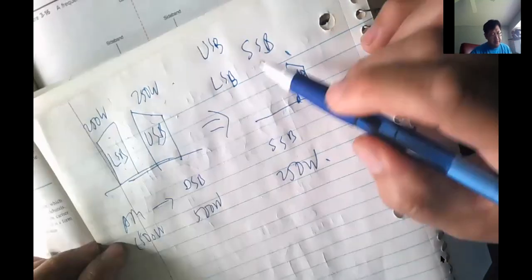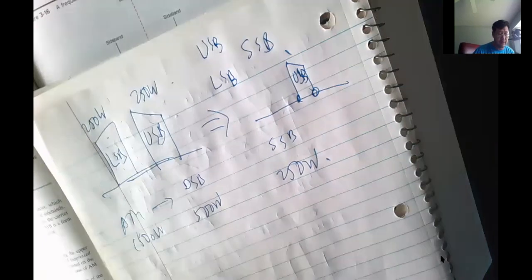So there are two SSBs. When you receive an SSB signal, the receiver has to know whether it's upper or lower sideband SSB in order to demodulate. So obviously, this is the best. You can, for example, go 500 miles with this 250 watts transmitter.